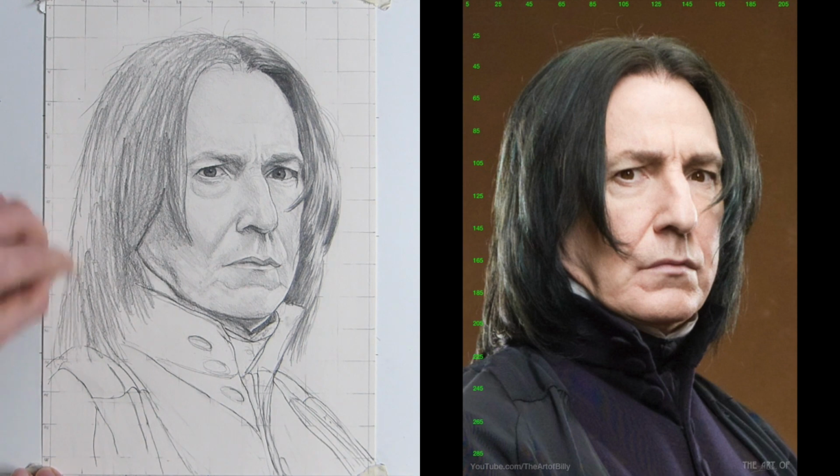So again, you can see I'm just filling this in now, leaving some space for the highlights on his hair down here.